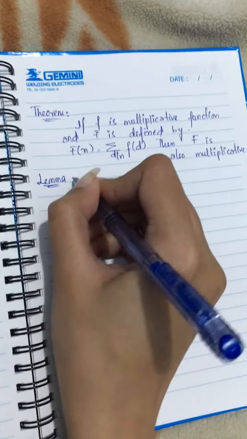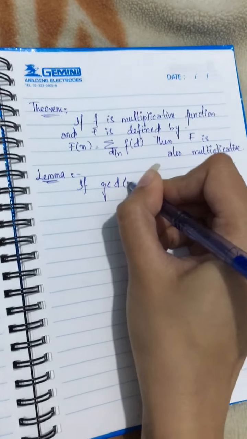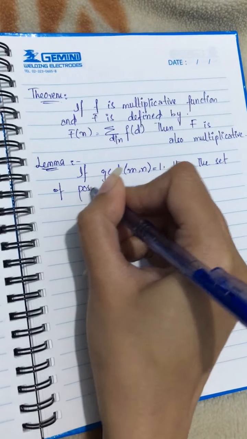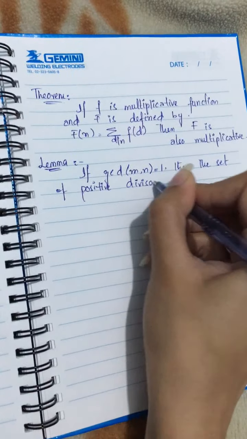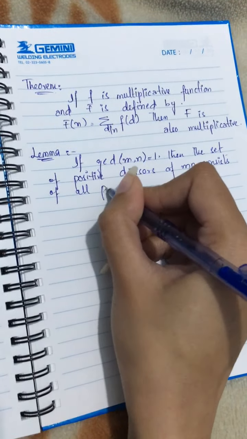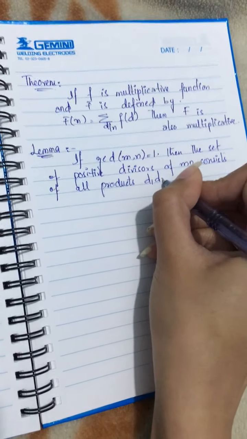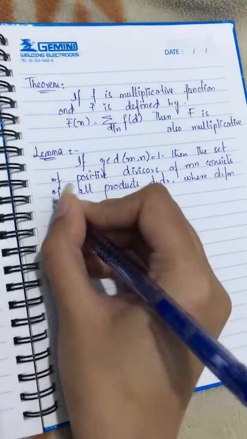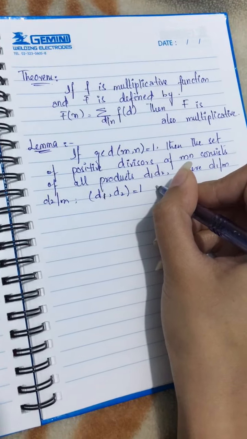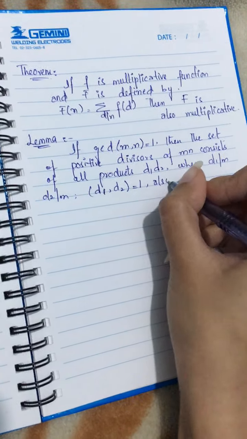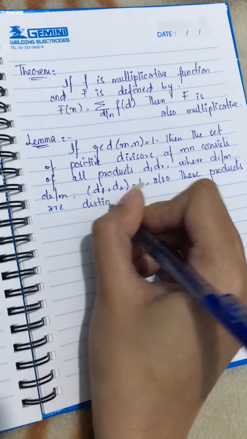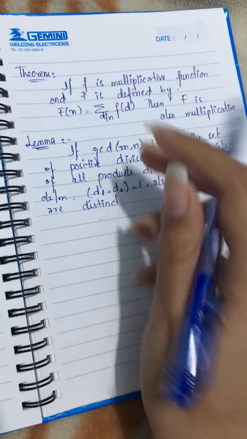So the lemma which I am following is: if the GCD of m and n is 1, then the set of positive divisors of mn consists of all products d1 d2, where d1 divides m and d2 divides n, and the GCD of d1 and d2 is also equal to 1, and also these products are distinct. So this is the lemma here. By using this lemma I am going to prove this result.